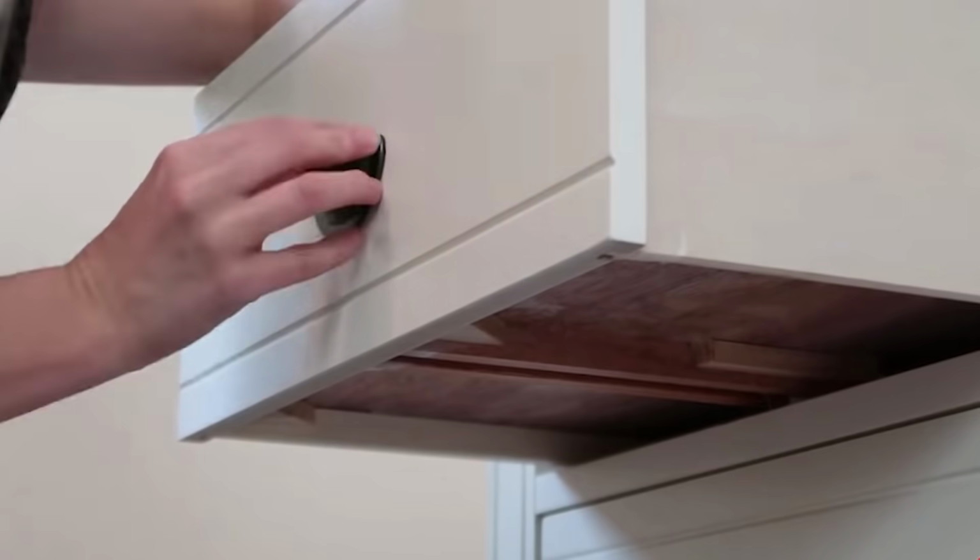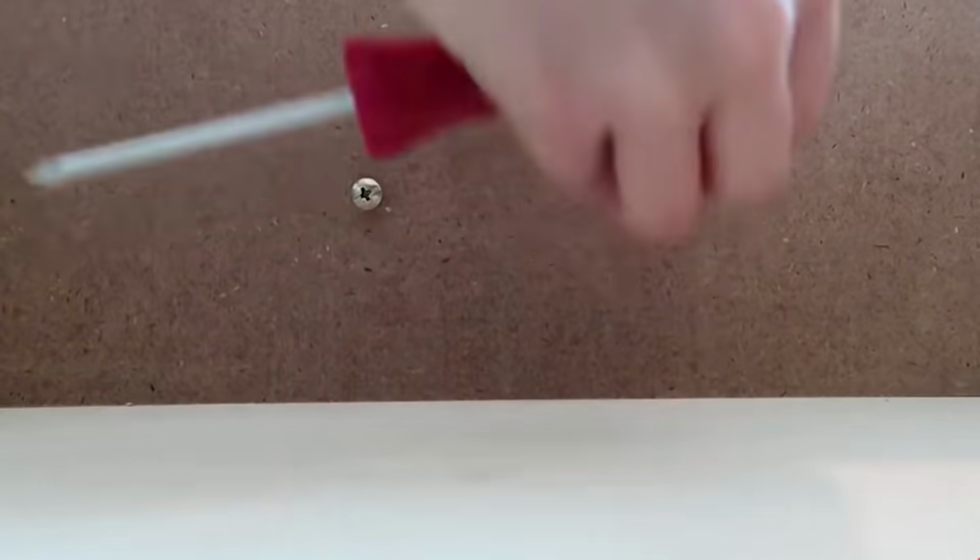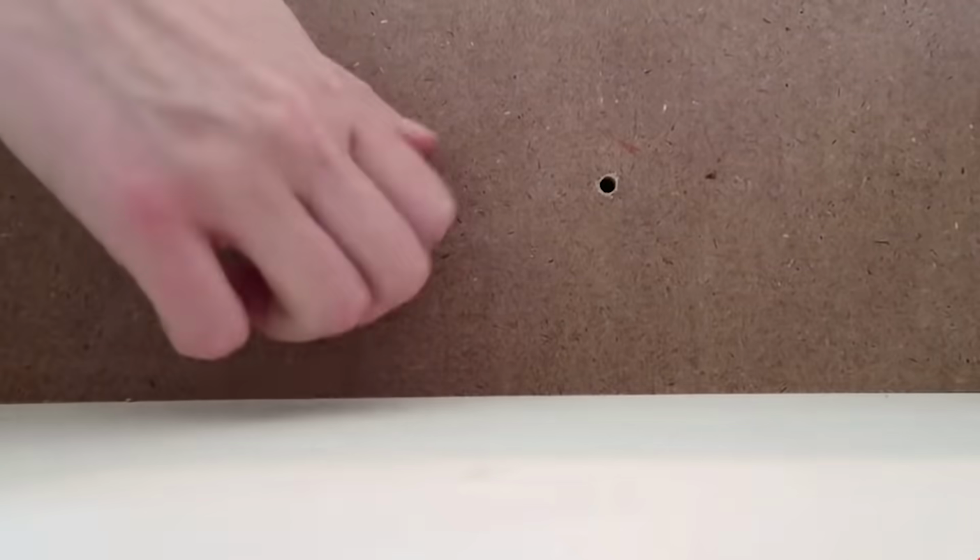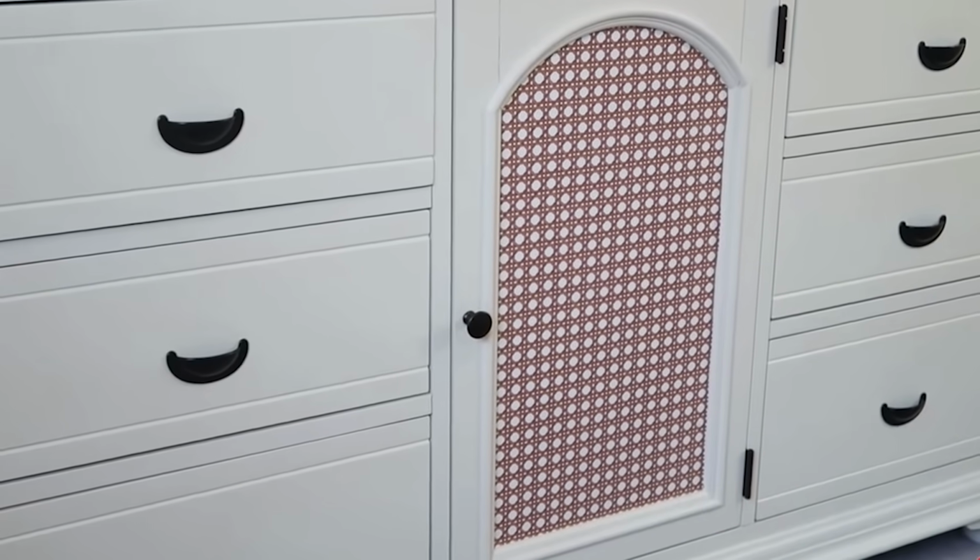Obviously this can only be done with specific styles of hardware, but I feel like this kind of lightened up the look of this piece and changed up the style of it. So if you're getting bored of a furniture piece that you have, but you still want to keep it, change something up about it, remove the doors, change up the handles, remove a mirror, and it will make such a huge difference.